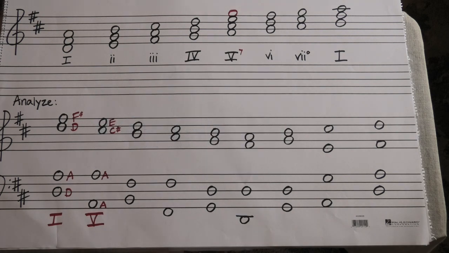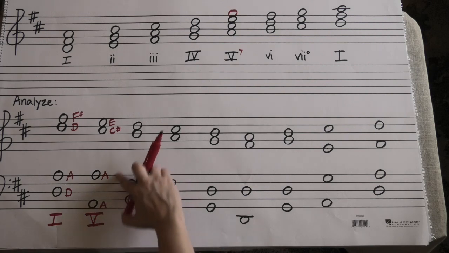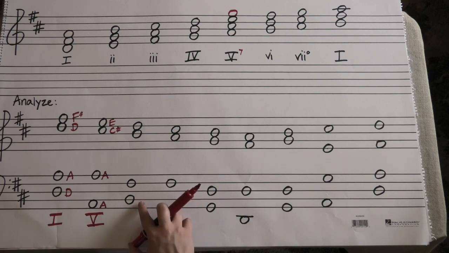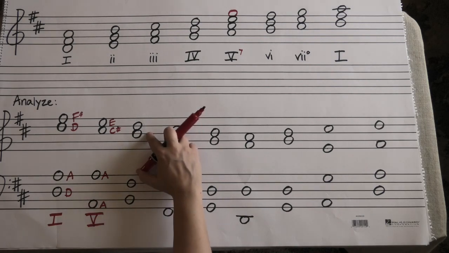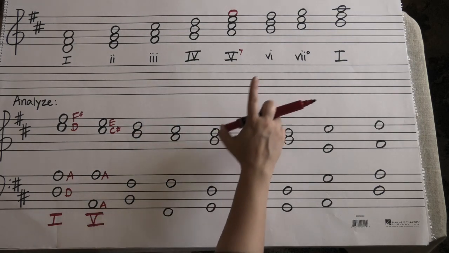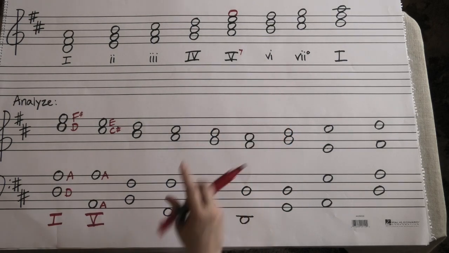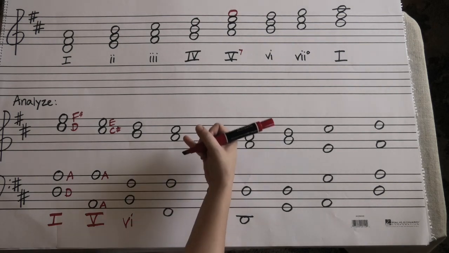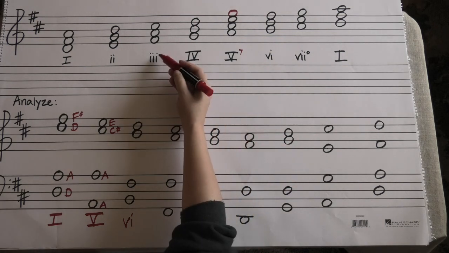Okay, so let's check your work. I'm not going to write them all in like this every single time. Maybe you did, and you don't need to see me do it again. We have B, F sharp, B, D. That's a B minor chord. Look up here, and we have 6. Next one, we have F sharp, A, and C. That would be a 3 chord.